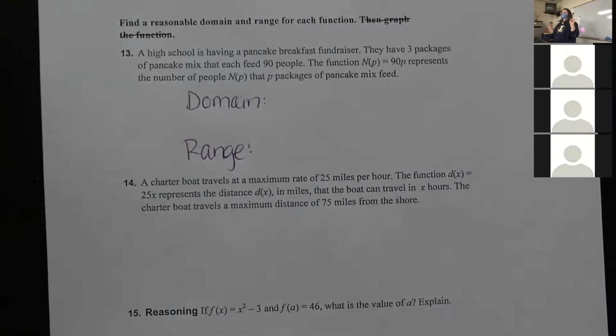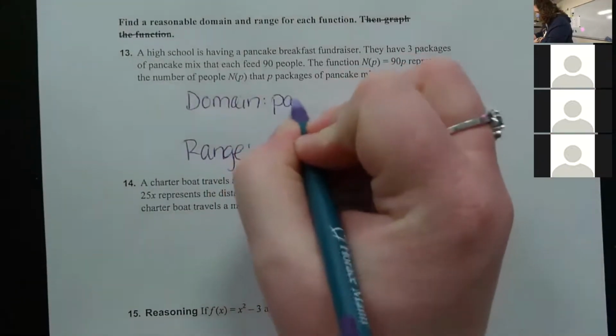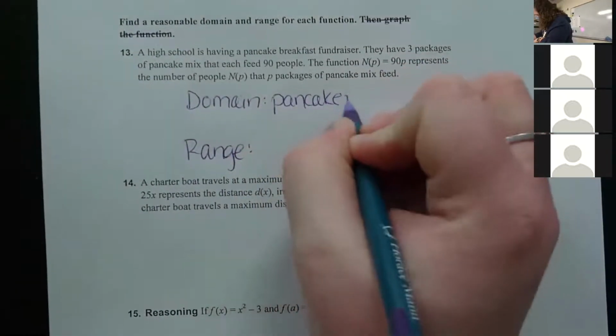Say again? What are the 2 things? People, right? And pancakes. Yeah, okay. So now we have to decide which one's going into our function, which one's coming out. Are people going in and pancakes coming out, or is the pancake mix coming in to see how many people we can feed? Probably the second one. That makes a little bit more sense, right? So pancake mix is our domain.